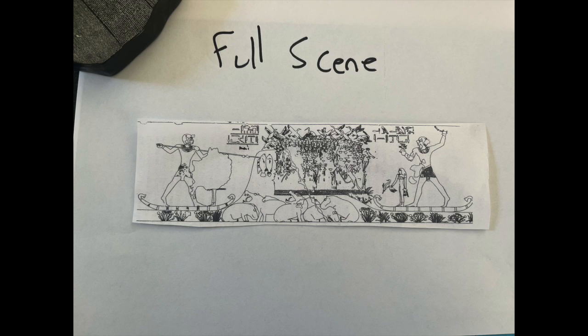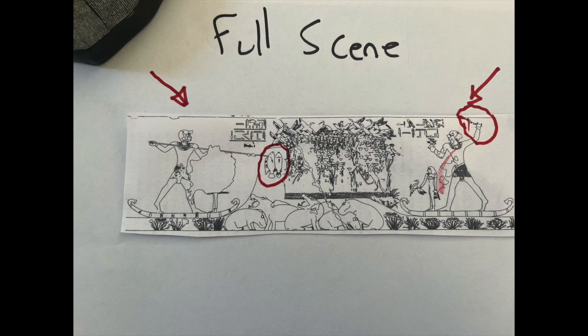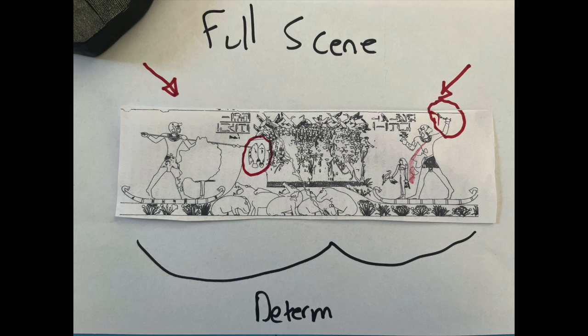Okay, so let's look at the full scene. As I mentioned earlier, we really need to look at the fact that this whole scene is a giant determinative. What do you see happening? Well, we know this is Senbi because it's his tomb. What I've circled there are his hands, or what he's doing with the pole there. So you have to look at the full scene first before you attempt to do the transliteration and reading.